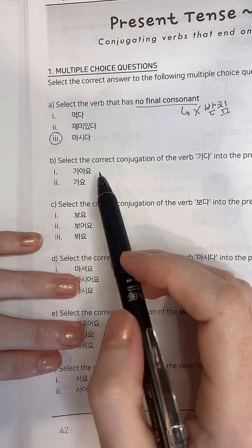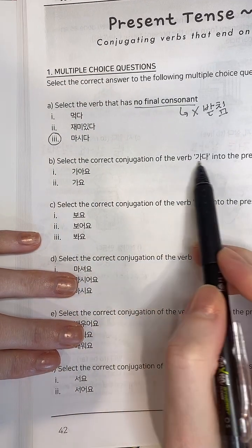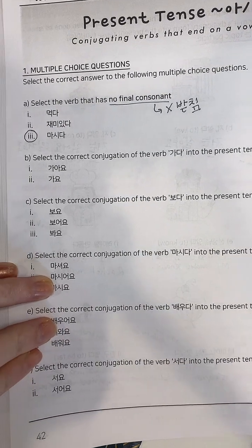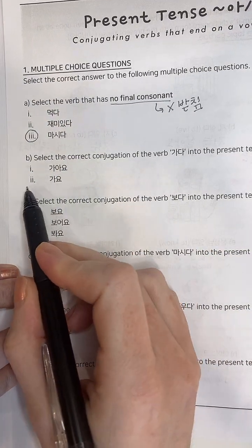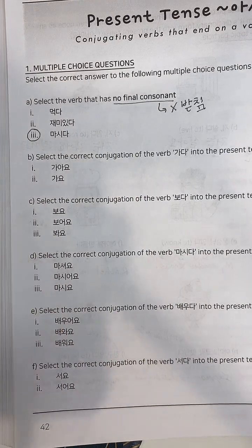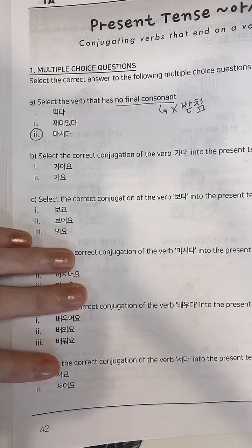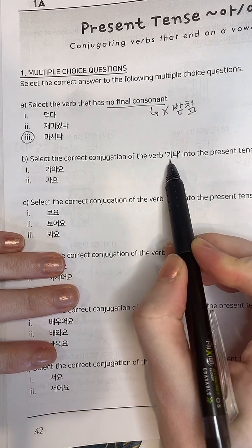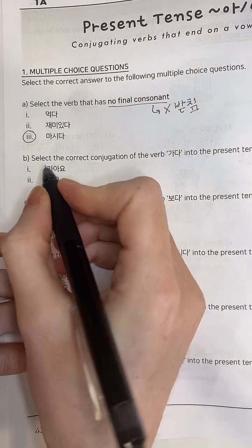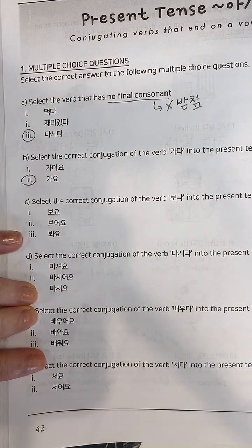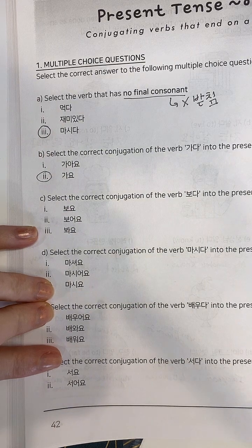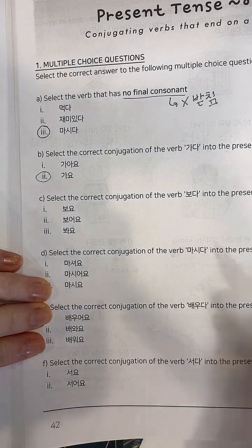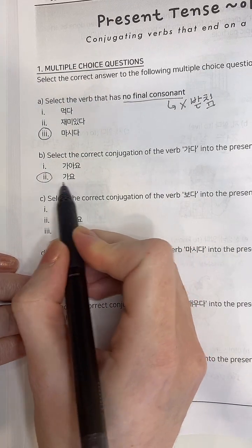Okay. B, select the correct conjugation of the verb 가다 into present tense. Is it 1, 가아요, or 2, 가요? Now, in the book, we learnt that when you have the verb 가다, any of these verbs that just end in this final vowel sound with no consonant, you just place 요 at the end. It's very simple. It just becomes 가요. Perhaps once upon a time, people might have said 가아요, but nowadays it's just 가요. That's the correct conjugation.